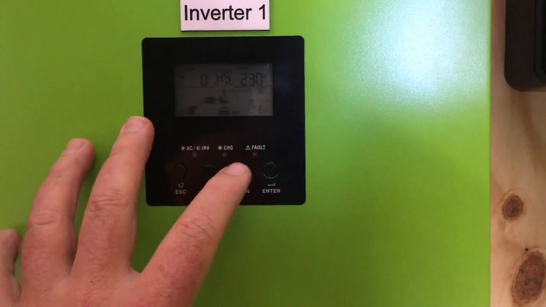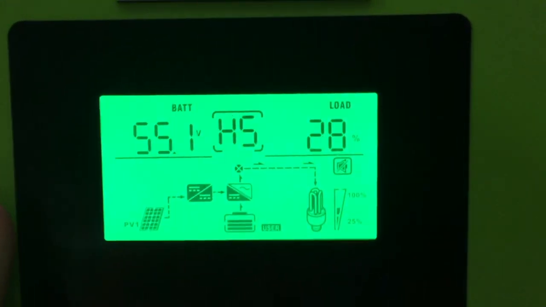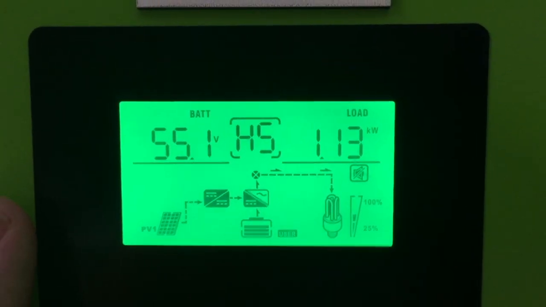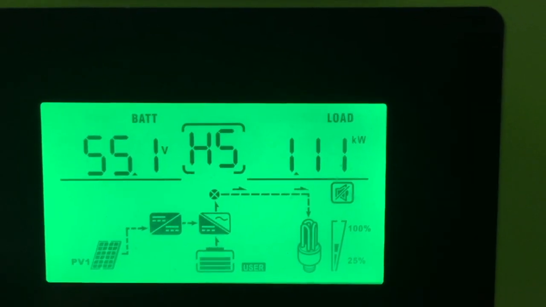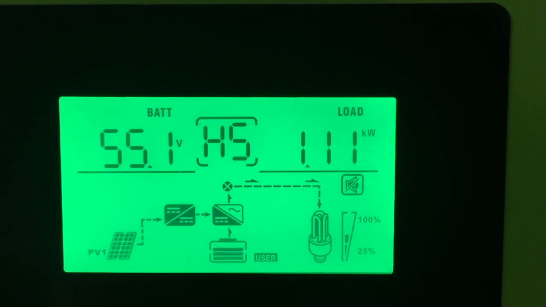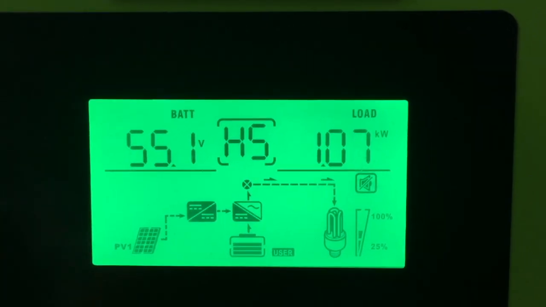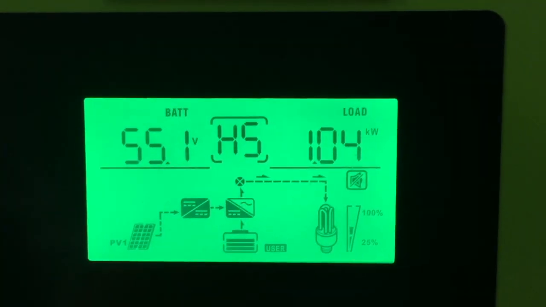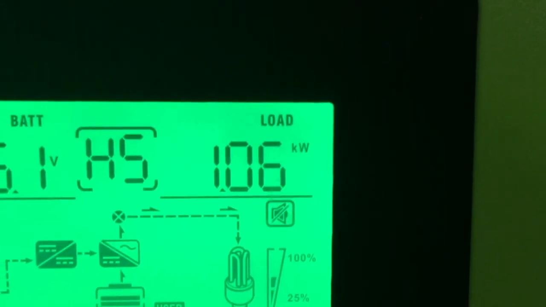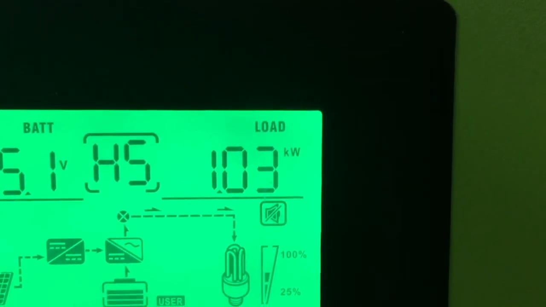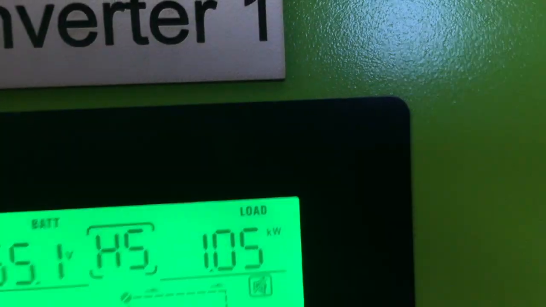Okay guys, YouTubians, I hope you're all well. We are back again here, about 30 minutes after the first footage. As you can see, the load has been quite constant at just over a kilowatt, so drawing 3.5 kilowatts. If you times this figure here on the load side, the 1.05 or 1.08, by 3, that is the total load.